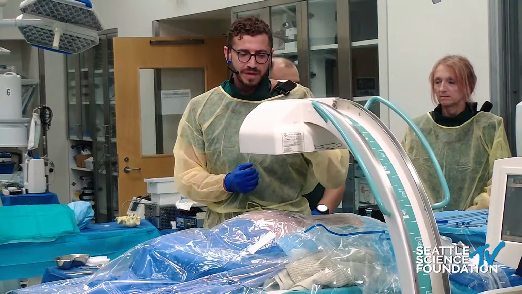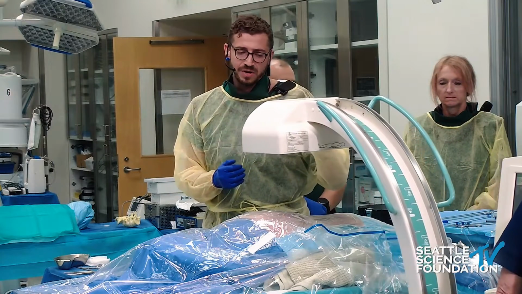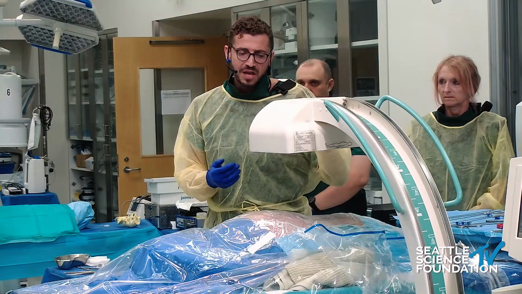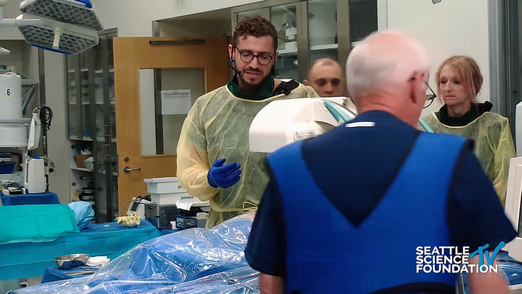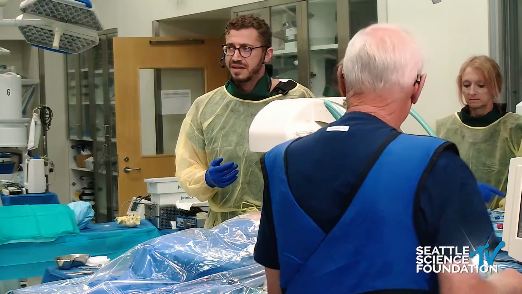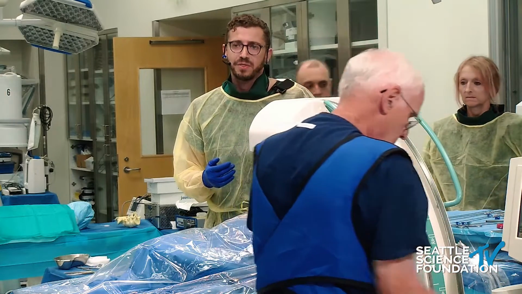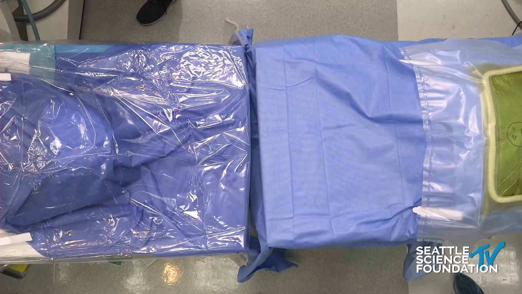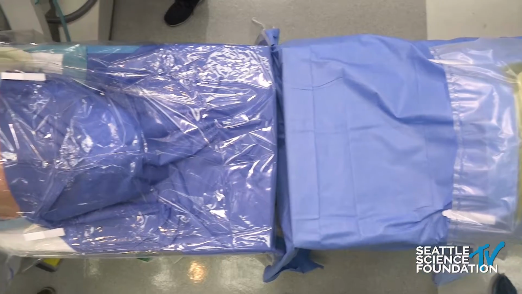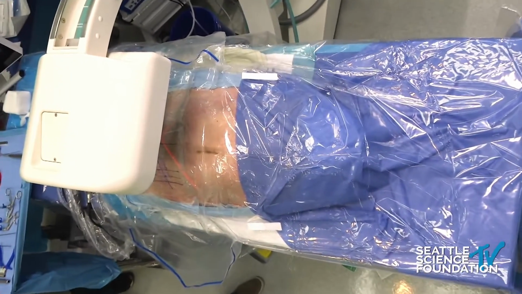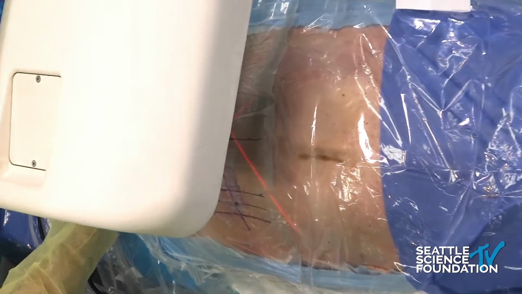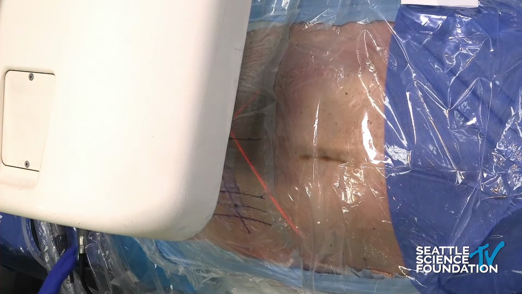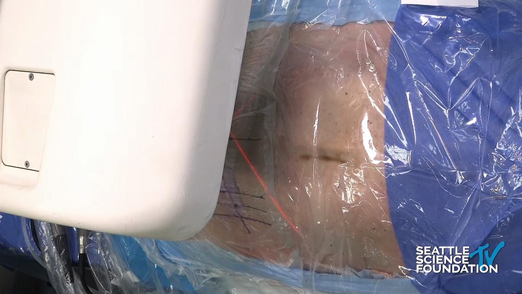So we'll get an AP first and a lateral, just to demonstrate what a perfect AP and a perfect lateral look like. We made some incisions here just to make things go faster, and we're aiming for the L3-4 disc space. So we'll show what an AP looks like here. For this donor, caudal is on my left and cranial is on my right. So if we could take an X-ray there.